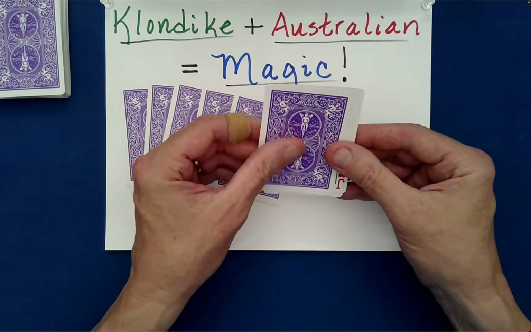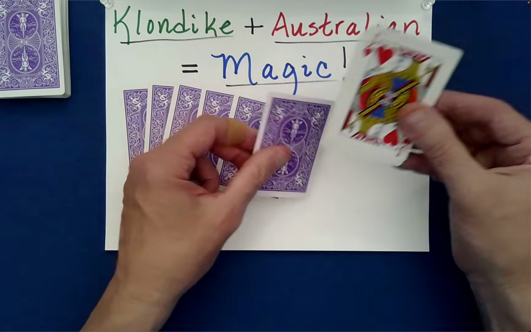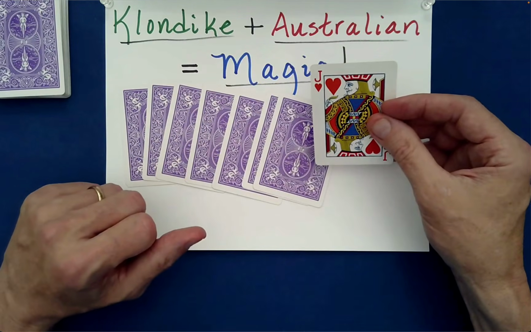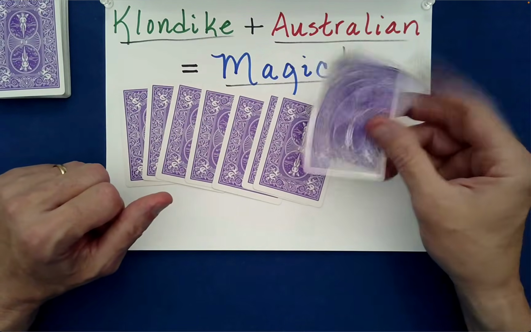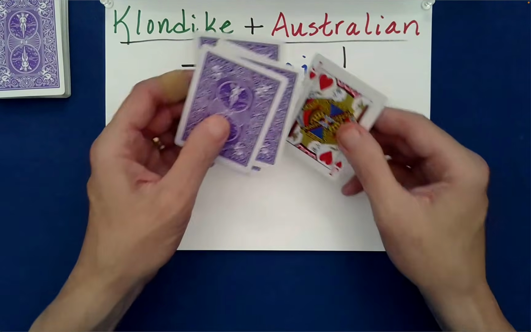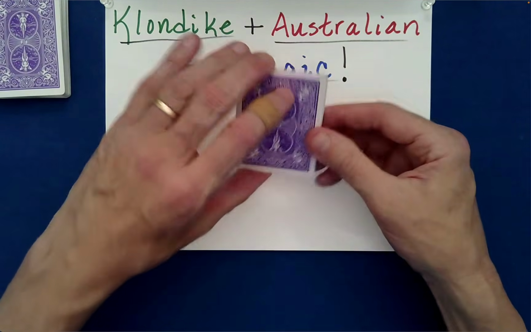Let's see, what did I do? I think this one goes down. I'm kind of losing track here. And then that one goes down as well, which would leave us with the Jack of Hearts. Okay, so I may do that again because I talked through it there.